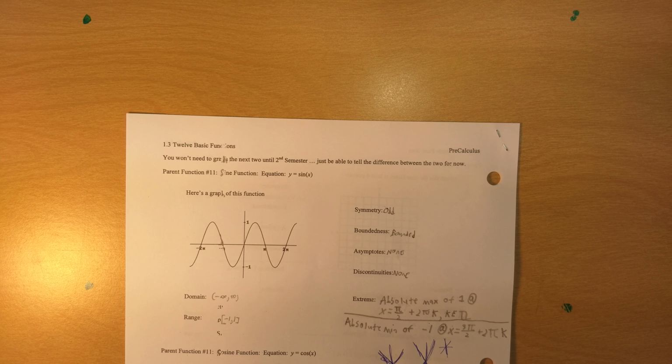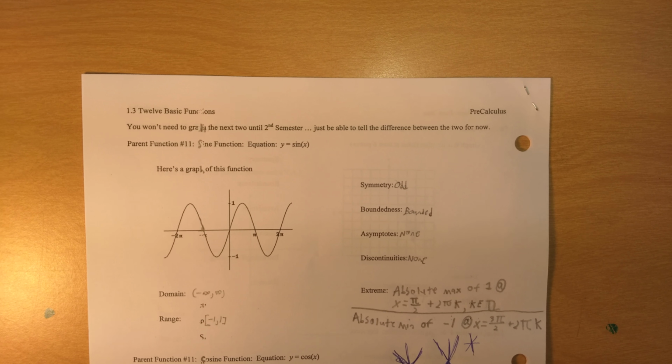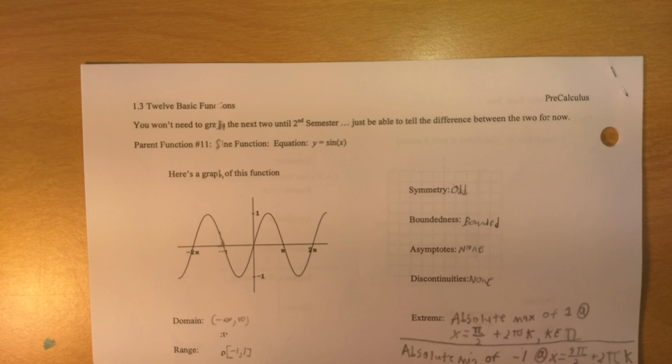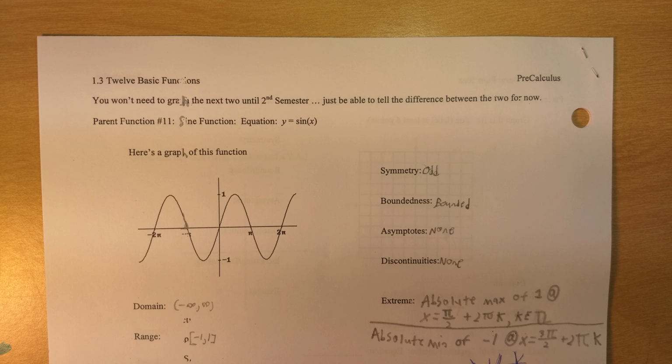This is a sine function. It starts at the origin and has an odd symmetry. It also is bounded on the top and bottom because a sine function never goes to infinity or negative infinity on the y-axis. This function doesn't have any asymptotes or discontinuities. The extrema is there's an absolute max of 1 at x equals pi over 2 plus 2 pi k.